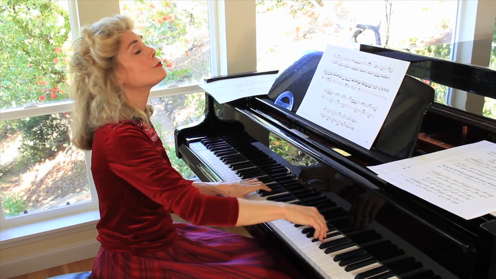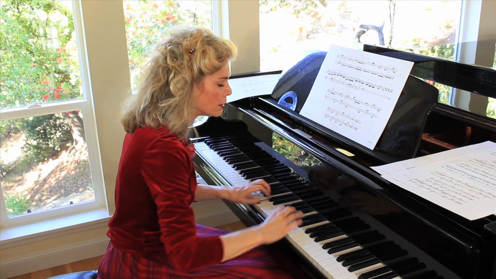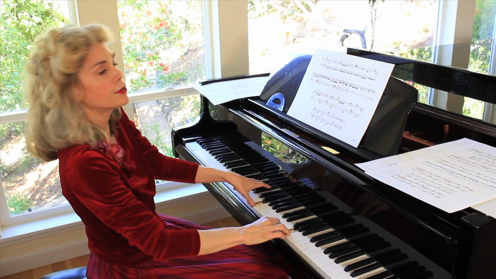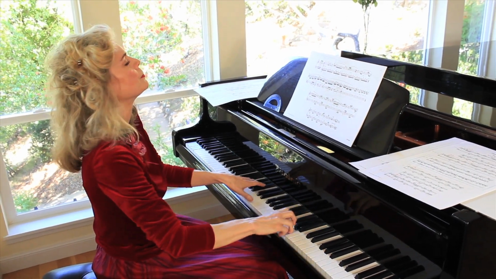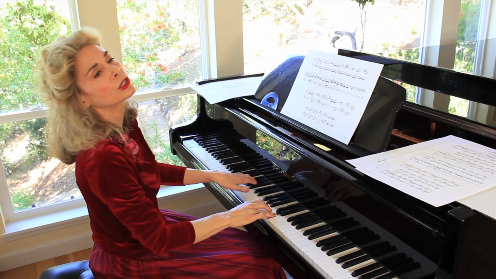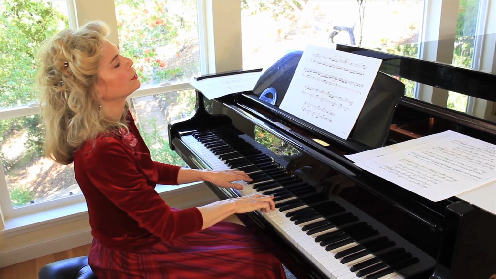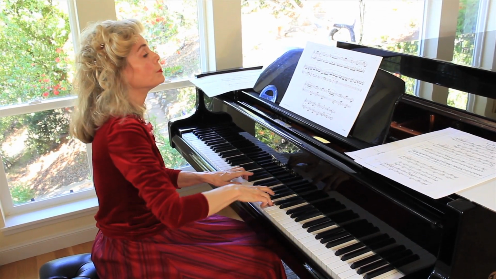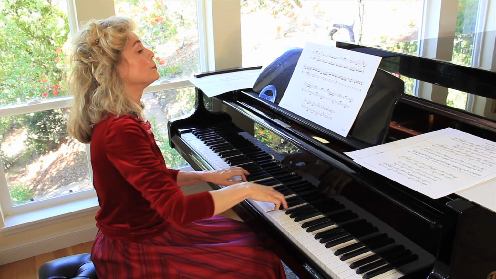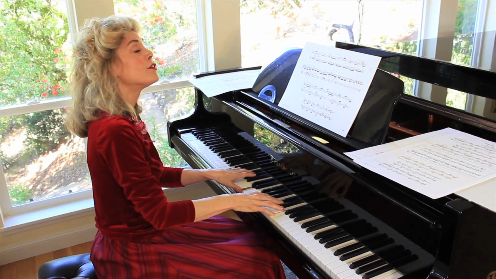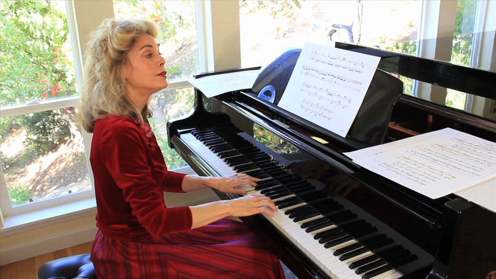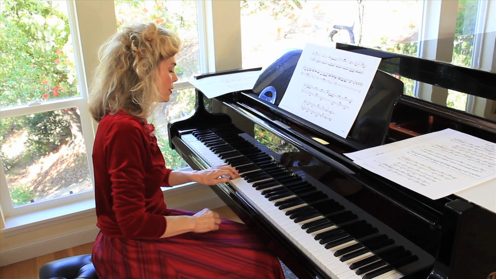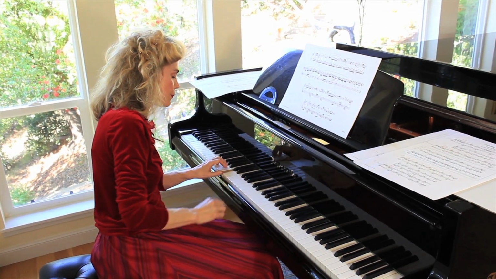To B flat, the 4th note of the F major scale. There's a 7th. Feel the tension. Beautiful cluster. That is so beautiful. On the beat. We're getting out of F. From F to C.